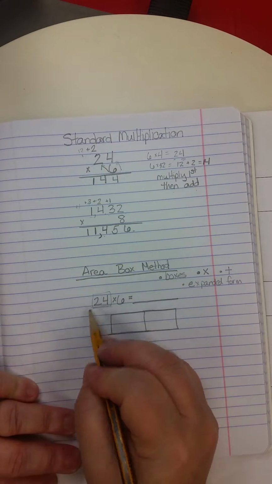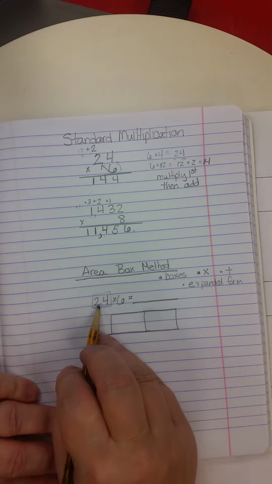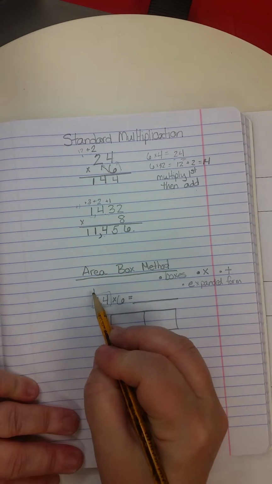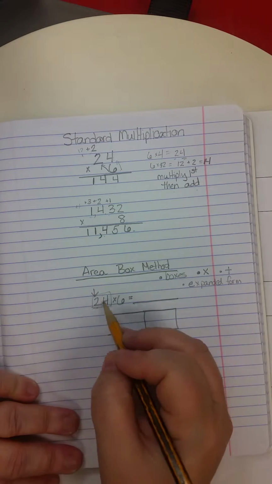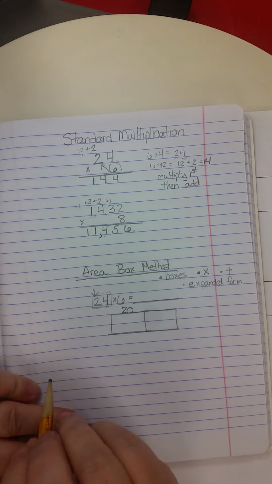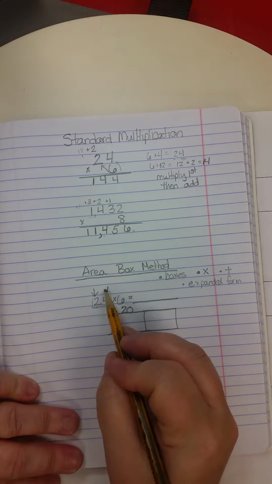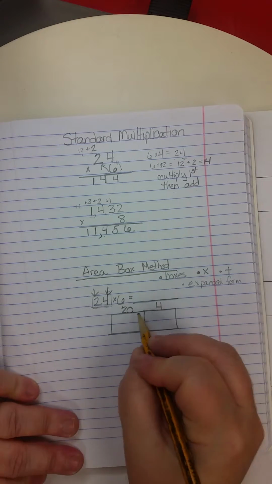I take that big number and I need to break it into expanded form. So if you remember, you take the value, that's what? 2 is in the tens place, so its value is 20. I write its value on top of the box. The value of that number, the 4, in the ones place, its value is 4.